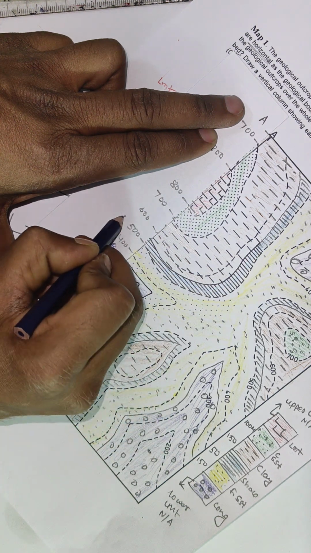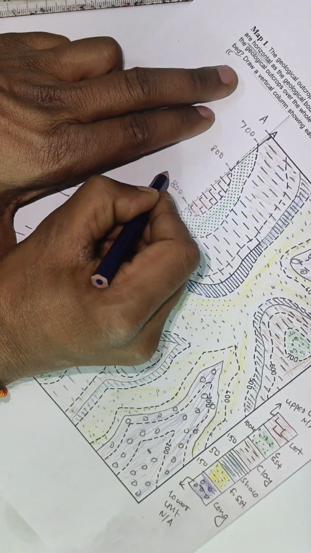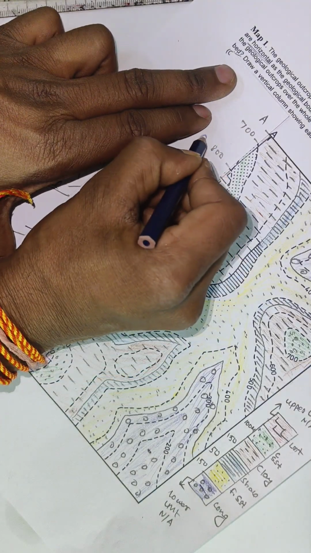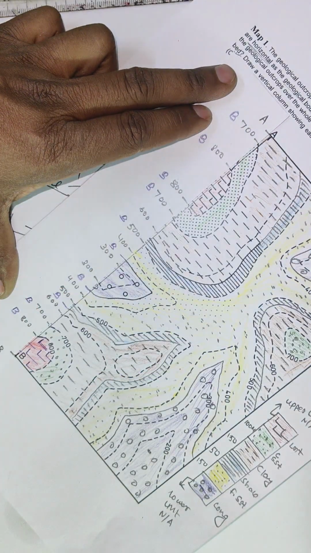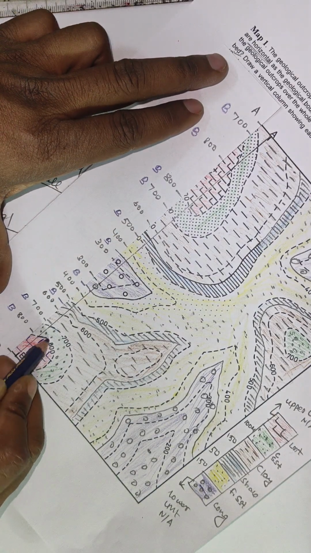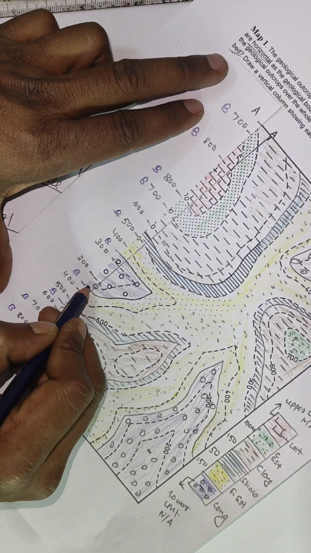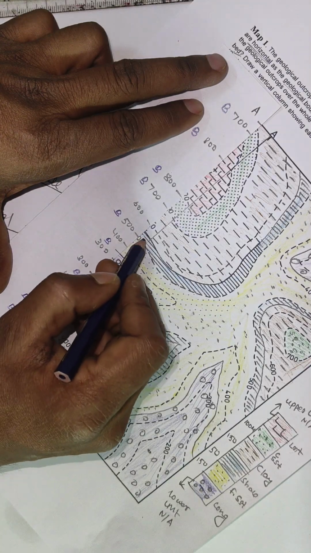This is the boundary, this is the boundary, and this is the boundary. Like that we have drawn all the boundaries between two bedding planes.